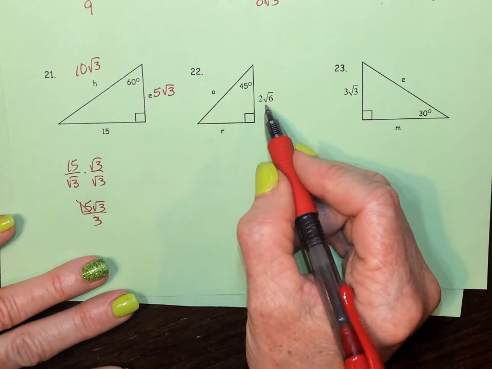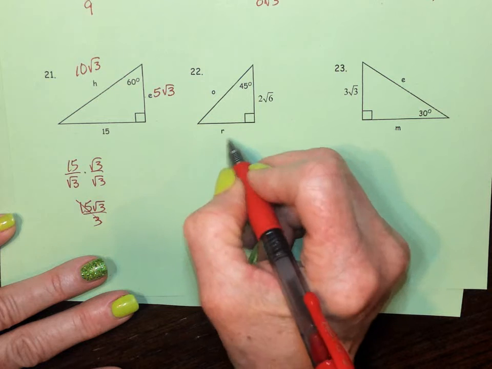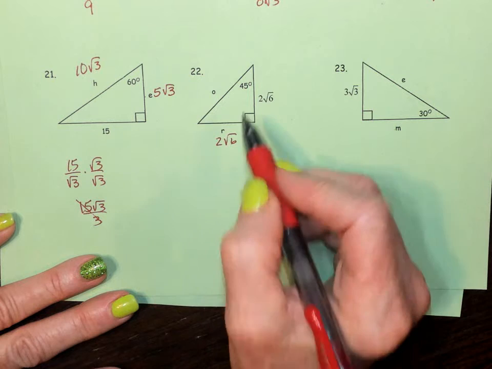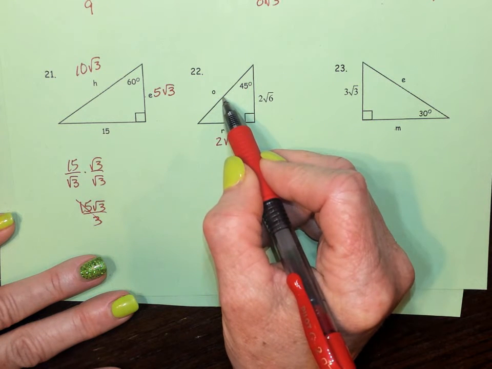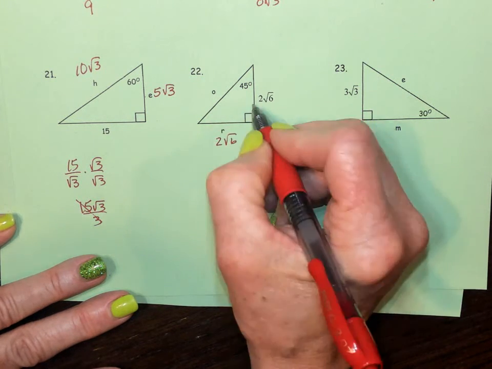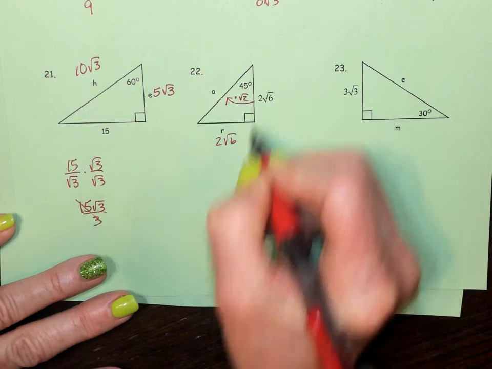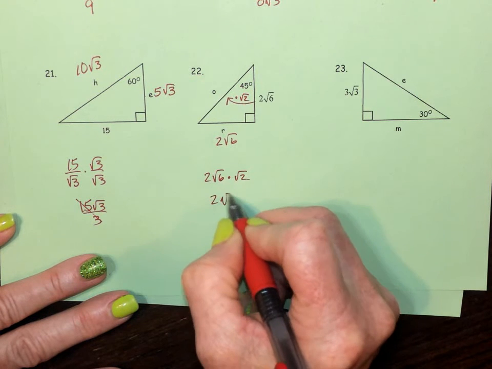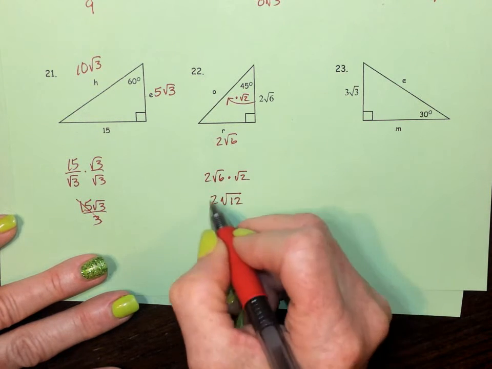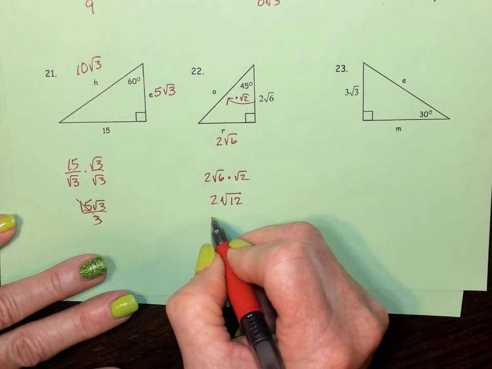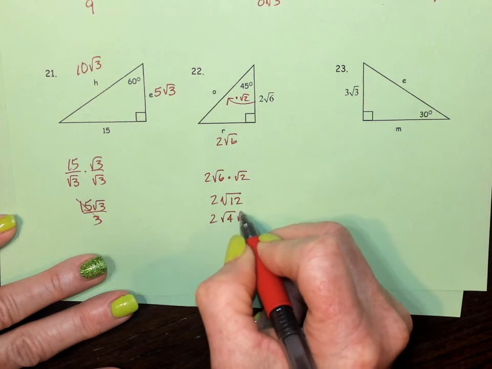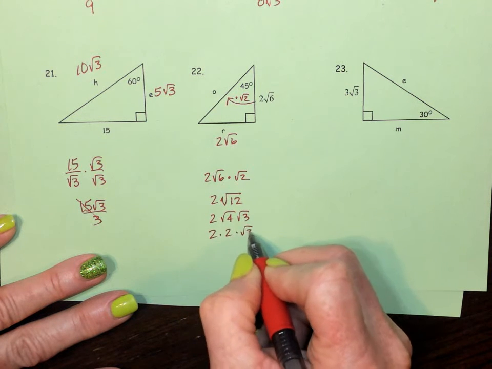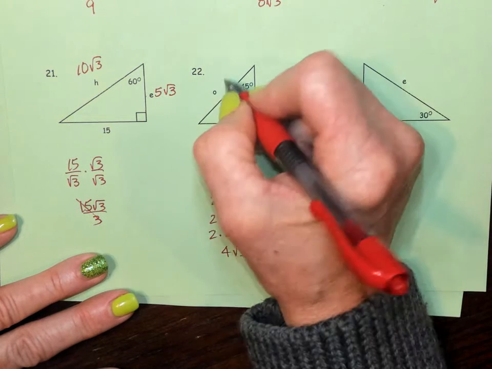22. 45, 45, 90, the legs are equivalent. So if that's 2 square root 6, this one is 2 square root 6. From a leg to the hypotenuse in a 45, 45, 90, we multiply by square root 2. 2 square root 6 times square root 2 is 2 square root 12. But 2 square root 12 simplifies. 12 is 4 times 3, so that's square root 4, square root 3. 2 times this square root of 4, which is 2, gives us 4 square root 3.